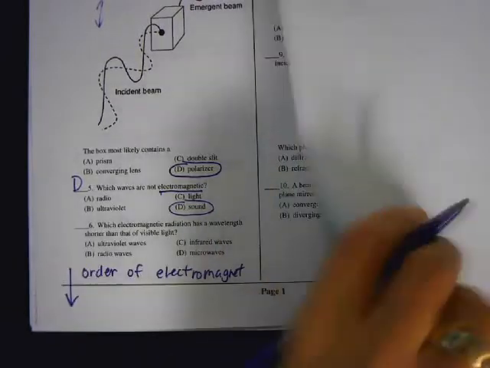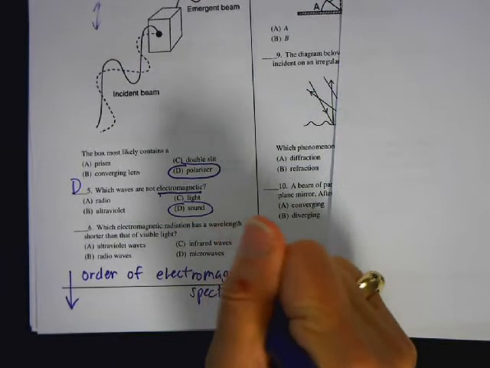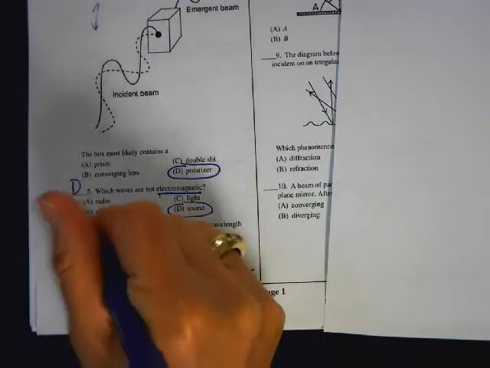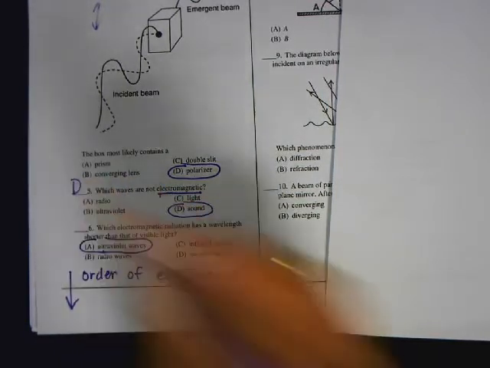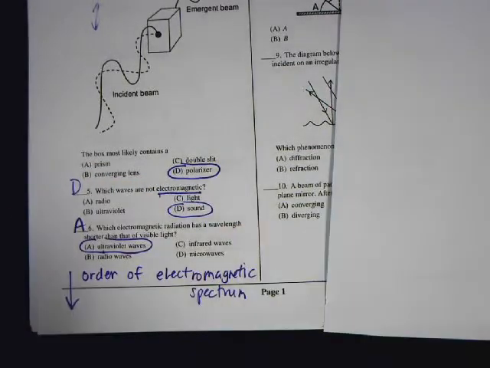And we know that radio waves have the longest wavelength, and we know that cosmic has the shortest, but a lot of times they just say gamma. So the answer here would be ultraviolet. So this answer here is A.